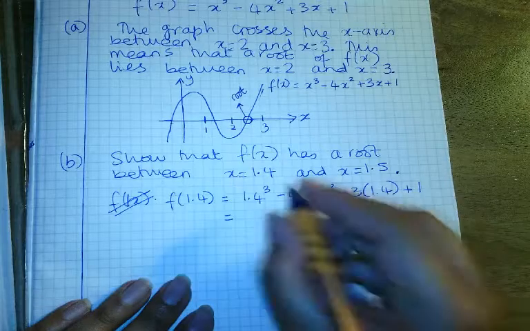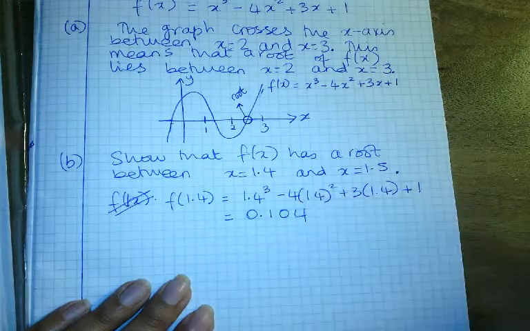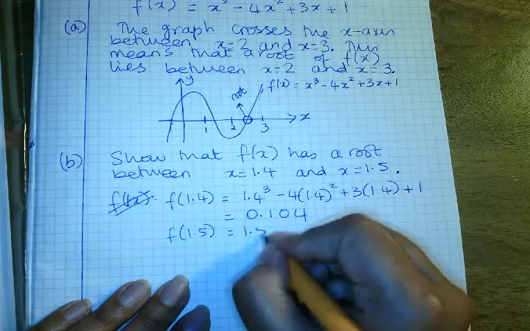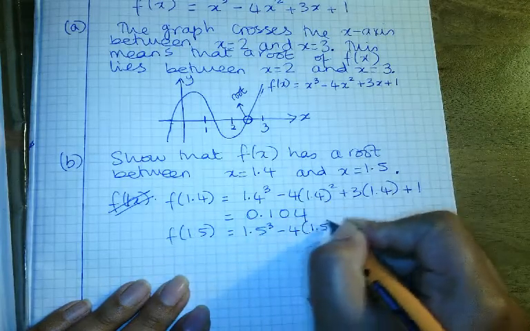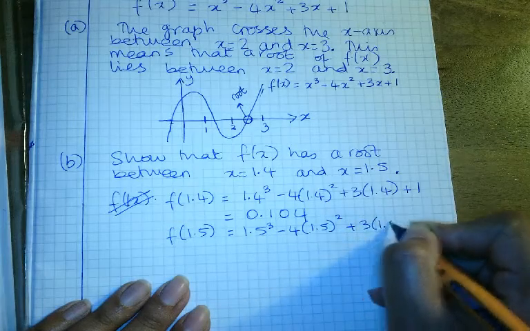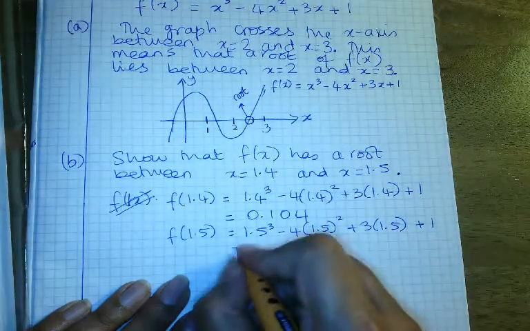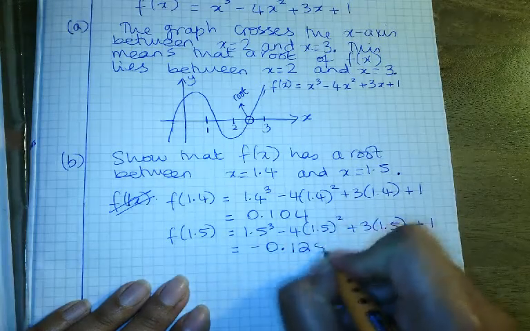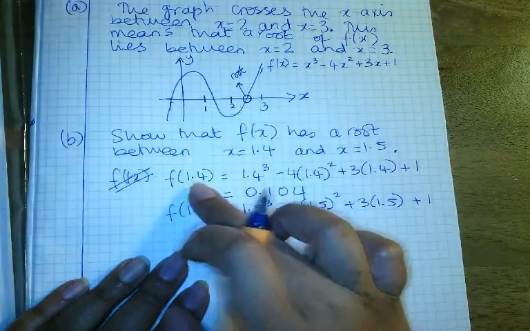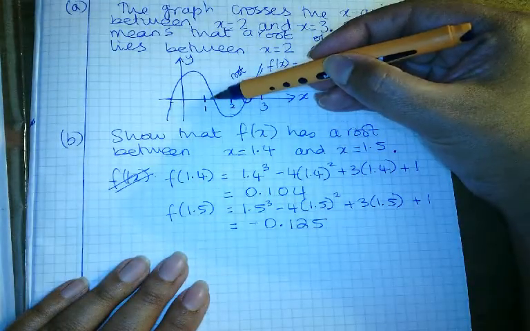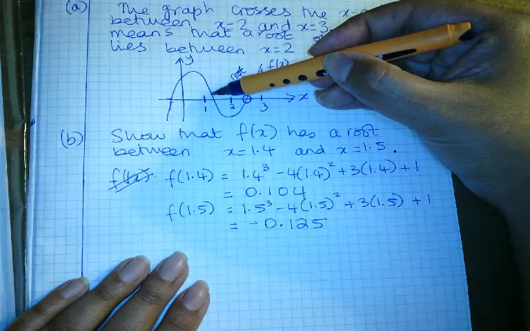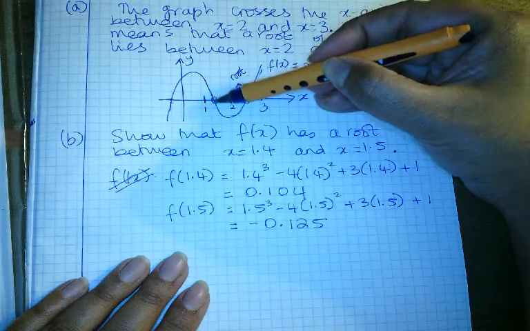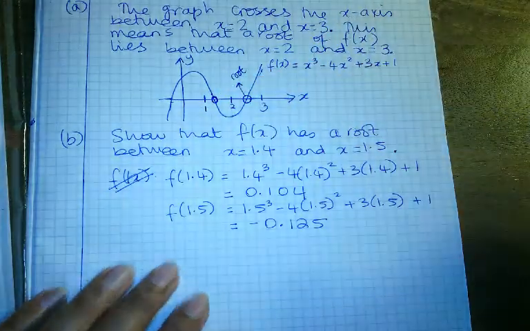And what's going to happen is I am going to get 0.104, which is a positive, and if I substitute 1.5, I am going to get minus 0.125. So when I substituted 1.4, which I assume is somewhere here, I'm getting a positive value. When I go 1.5, I'm getting a negative value. So the root that they're talking about is this one, which is between 1.4 and 1.5.